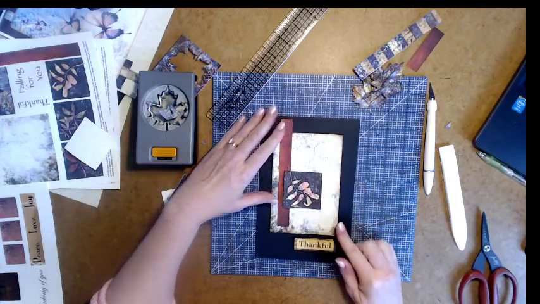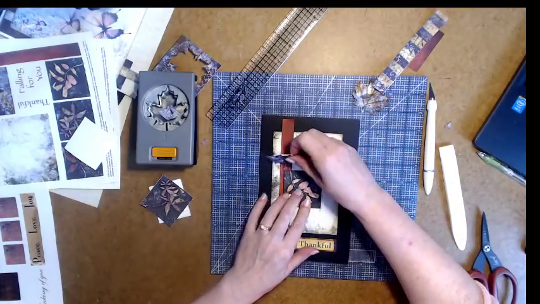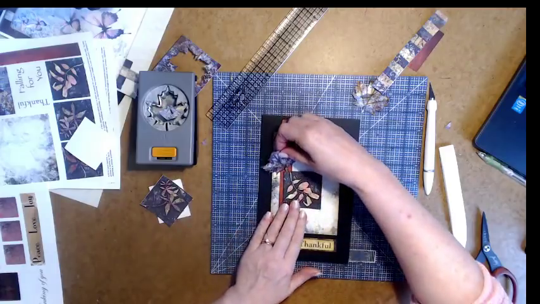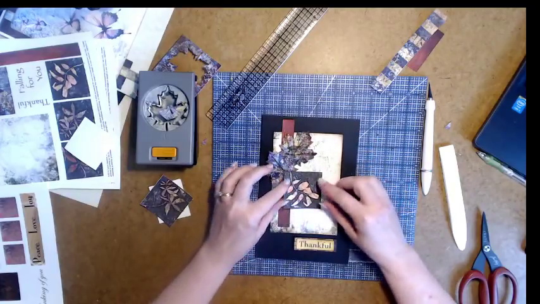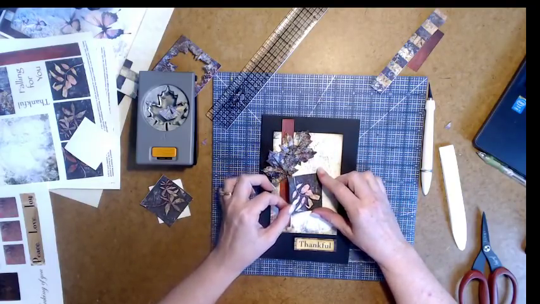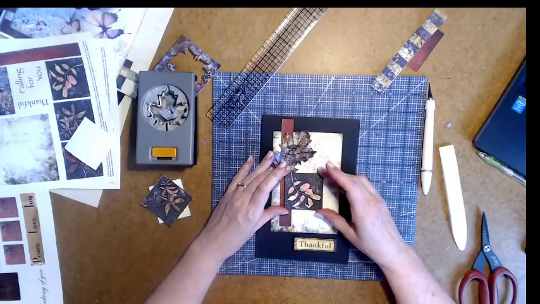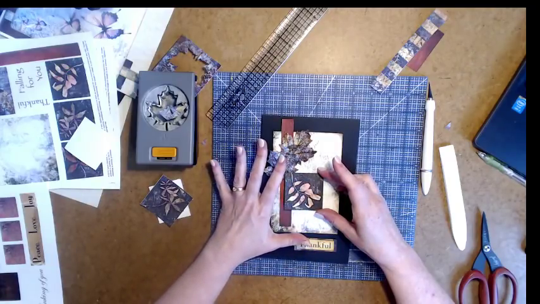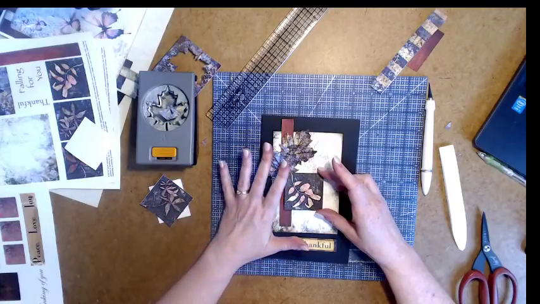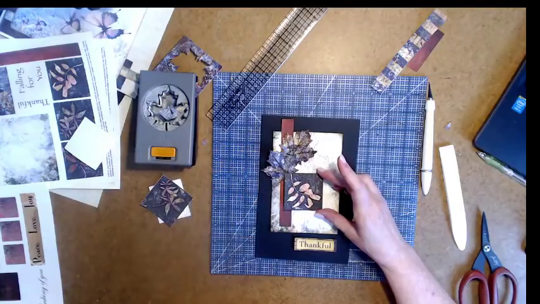Maybe this will go right here instead. And then I can have my leaves tucking under there. Maybe like that. I could actually mount it on some foam square so it pops up. I don't like to make cards too thick, because then they have to get extra postage. So I think just popping that up on some foam dots will work out perfectly.